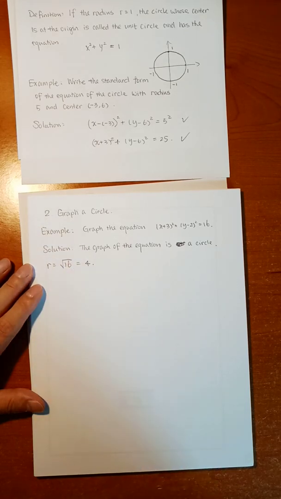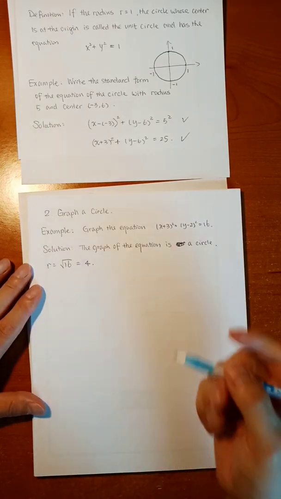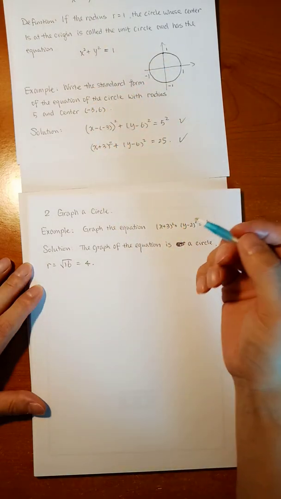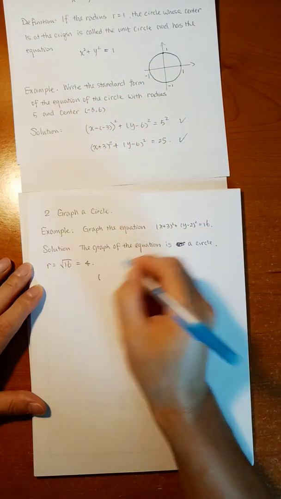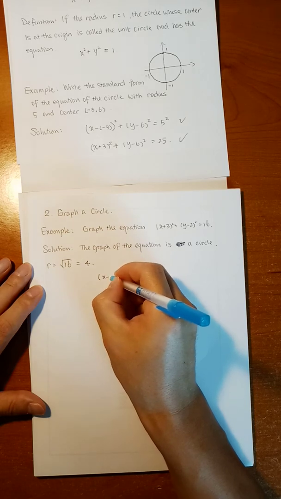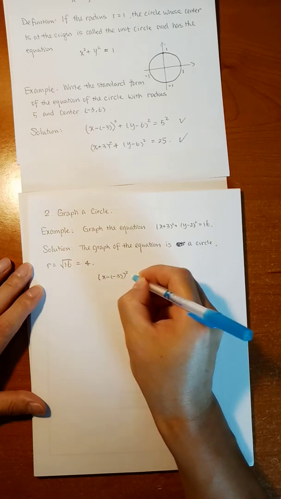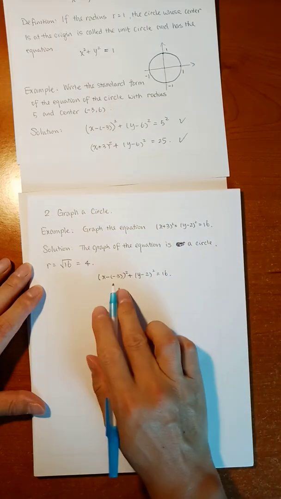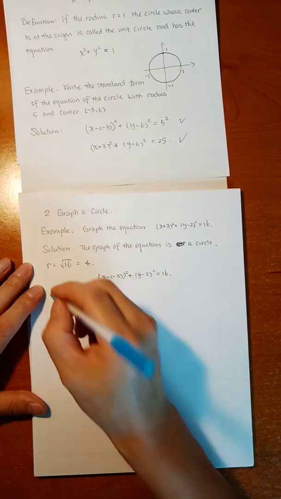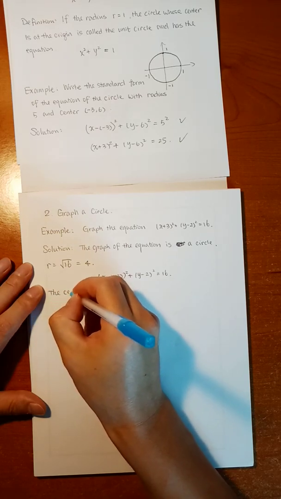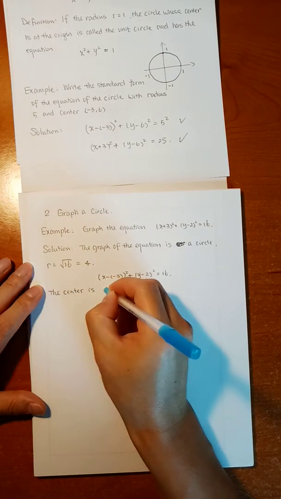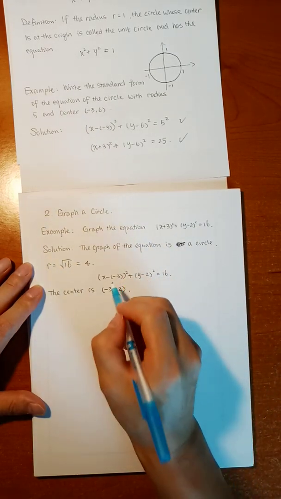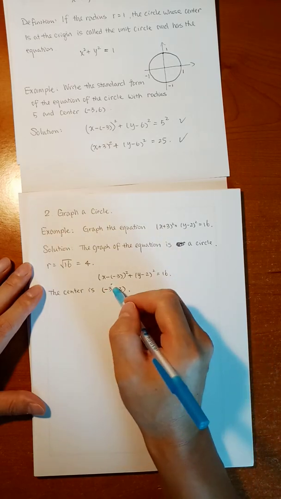So next, we're going to find the center. To find the center, you need x minus h, y minus k. So we're going to write x plus 3 as x minus -3 squared, and y minus 2 is still y minus 2, equal to 16. From this formula, we know that the center is -3 and +2. So you must get a -3 here. Be careful about this -3.